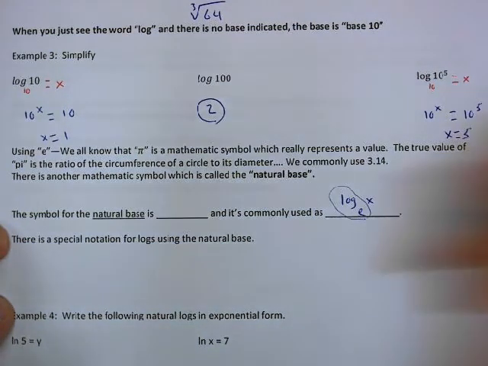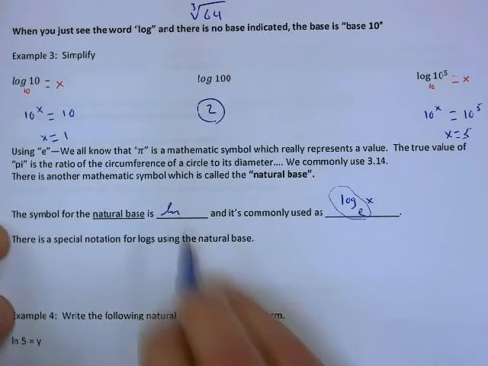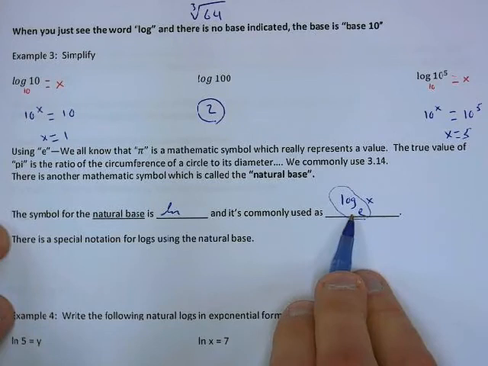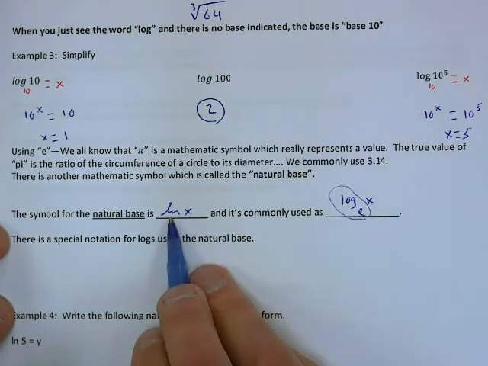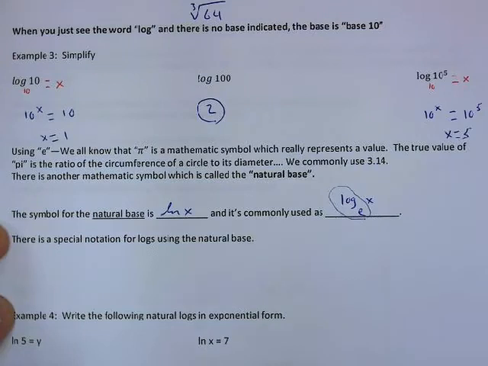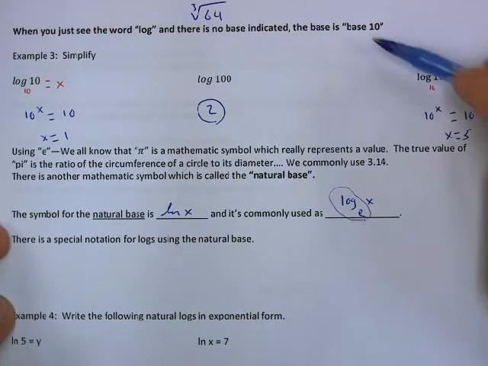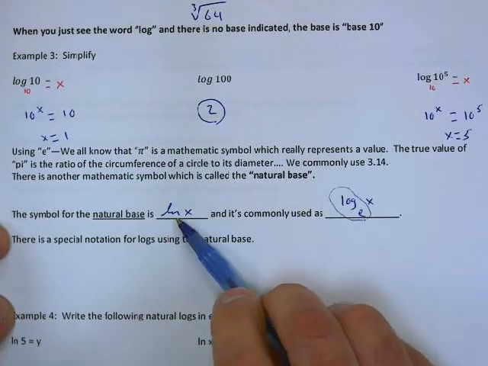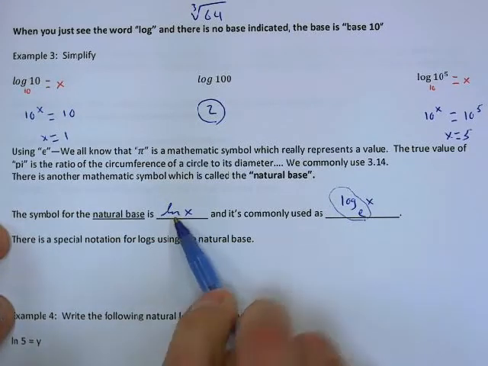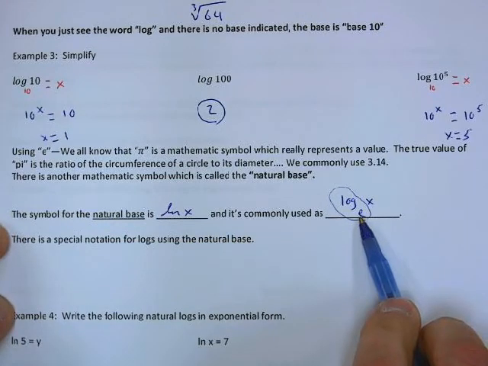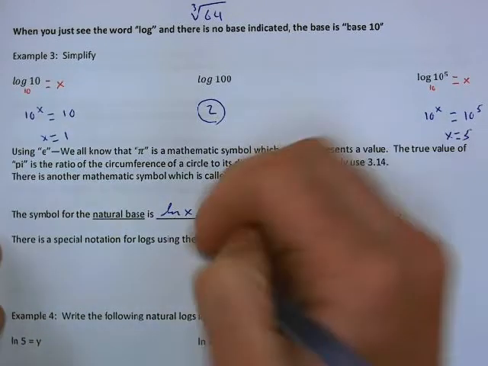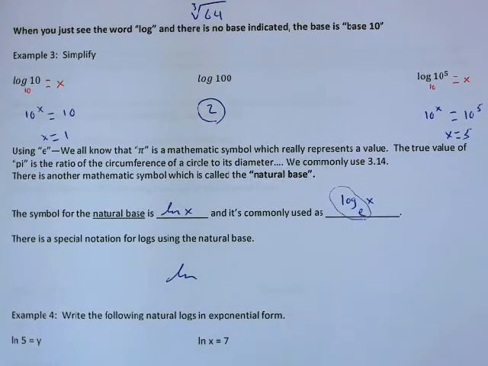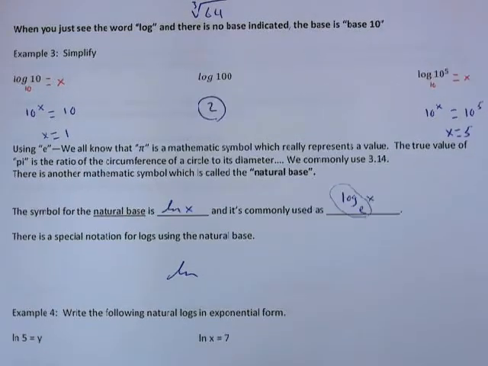So for the natural log, they just do ln, the log natural. This means log base e. So the natural log of x is the same as the log of x base e. And I'm not sure why it's always in cursive usually, but that's just how it is. So anyways, no base written means base 10. ln, the natural log, means base e. So if you wanted to, you could replace this with that. Like it says, there's a special notation for logs using the natural base. It's just ln, natural log. It doesn't have to be in cursive, but that's normally how it's written.